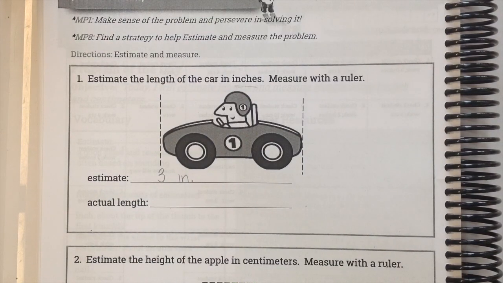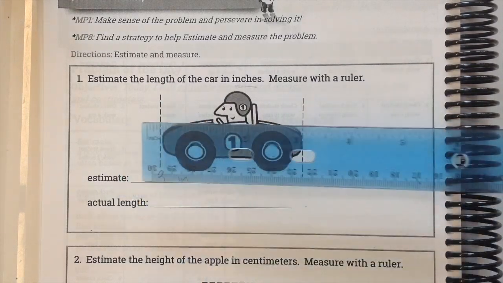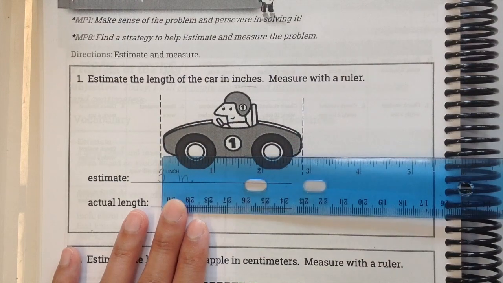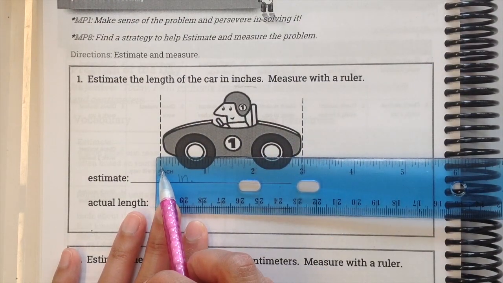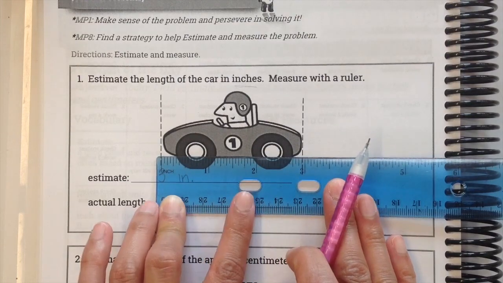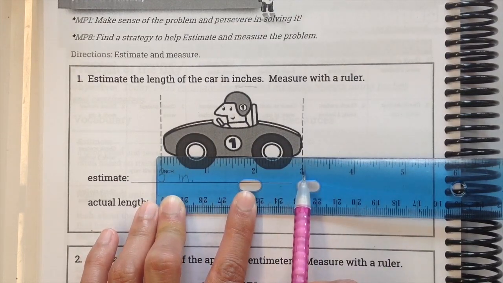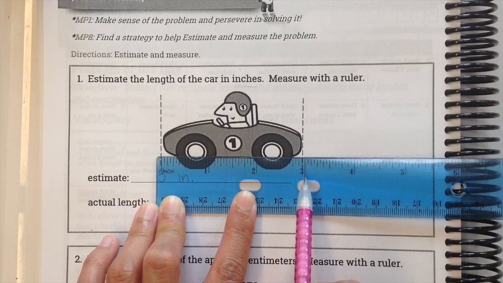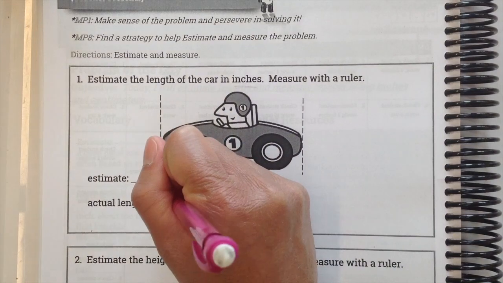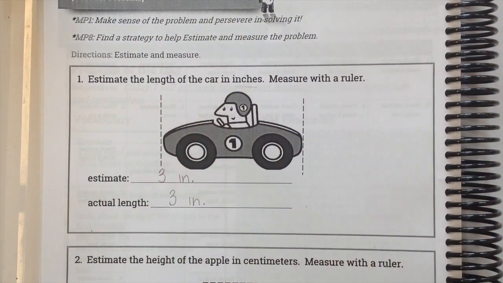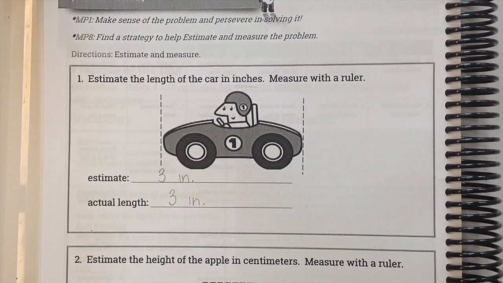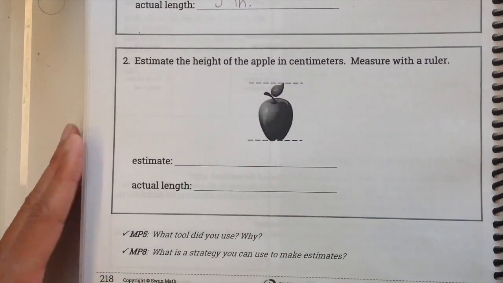Now I'm going to come up with my actual length by measuring with my ruler. So I take my ruler, I line it up at the 0, which is right here, the first line, and then I look and see, oh, doesn't quite meet that 3-inch mark, but it's really close. So my estimate matches my actual length this time. It's pretty cool. Now I'm going to do the second one.